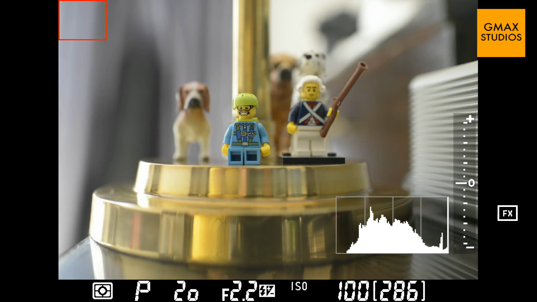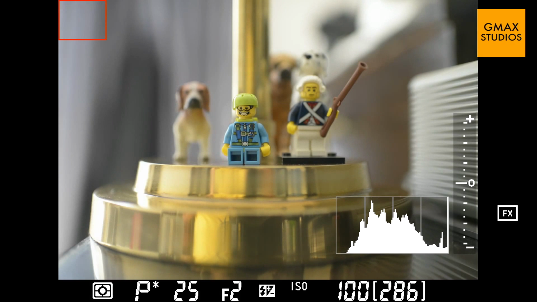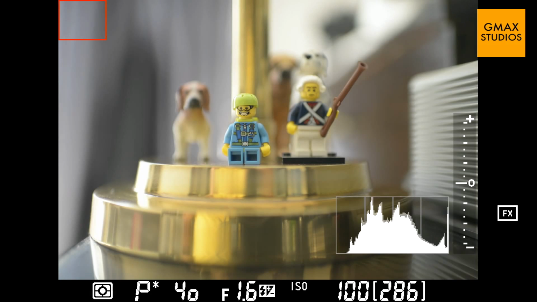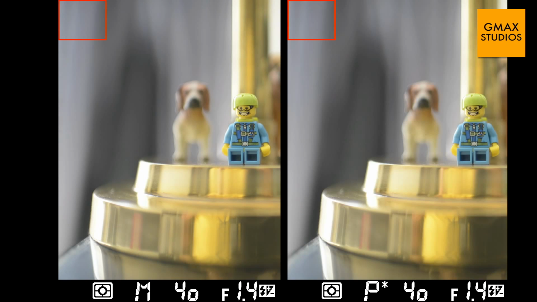So let's enter the flexible program mode by turning the dial, and we will see a star appear right next to the P when we turn the dial. And if we keep turning the dial in one direction, we will see that the shutter speed becomes faster and faster without the exposure changing, as you can see from the exposure meter. And finally, we arrive at f1.4, which is the maximum aperture on my lens, at 1/40th of a second, which is exactly the same reading which was there at the manual settings at the beginning of the previous video clip.